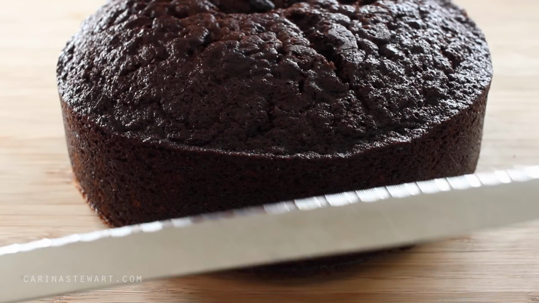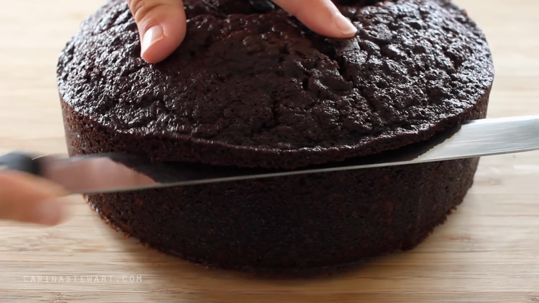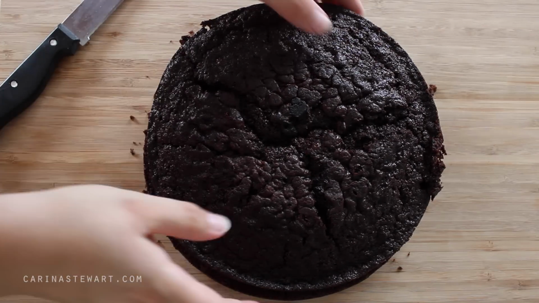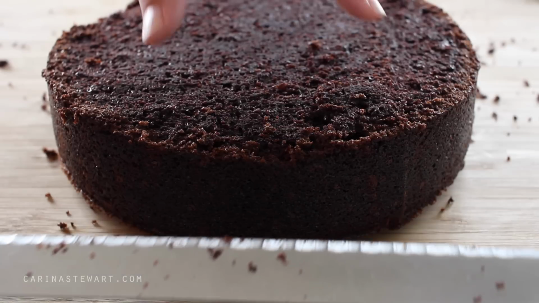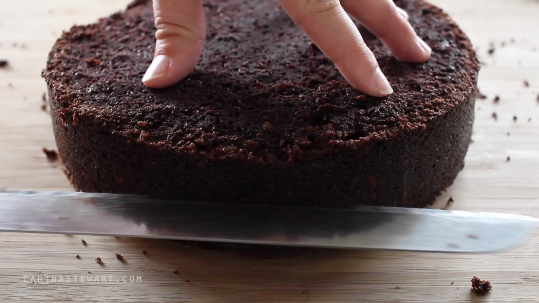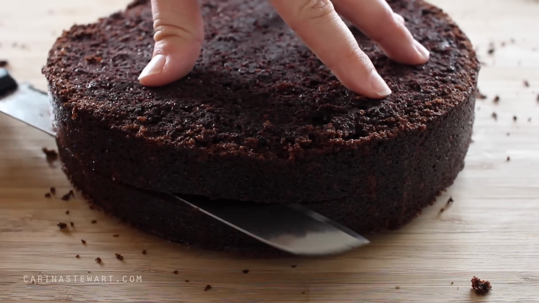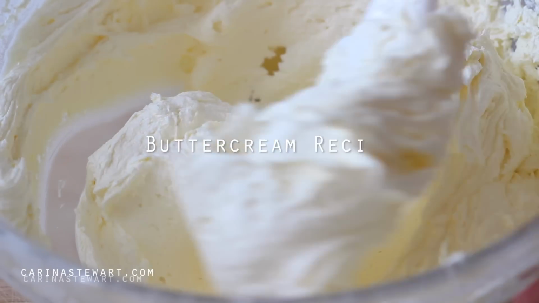To make the chocolate cake more decadent, I'm going to slice it in half and ice in between the layers. For this video, I've also baked another cake, so in total I'll have 4 layers. Use a serrated knife to slice the top of the cake off so it's completely flat, and slice it through the middle.